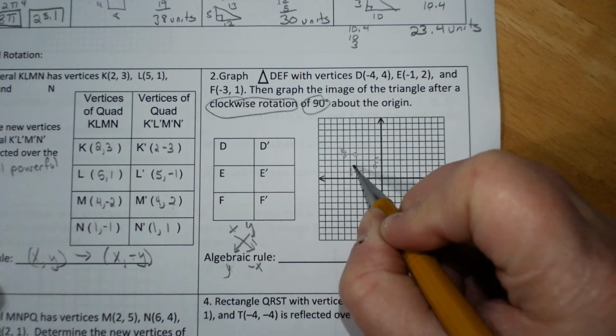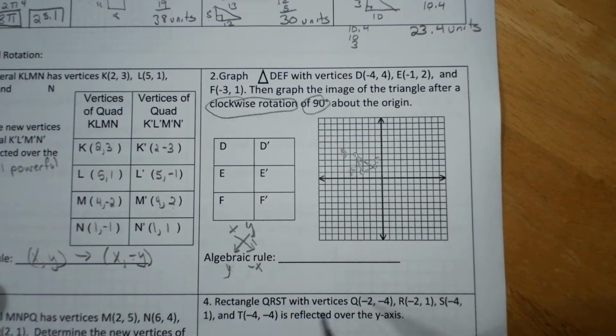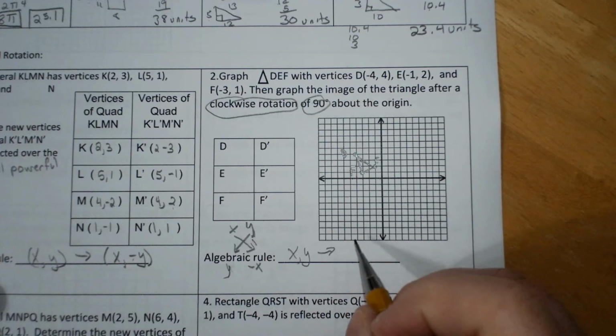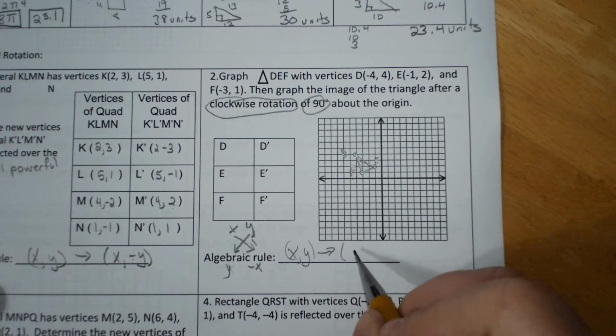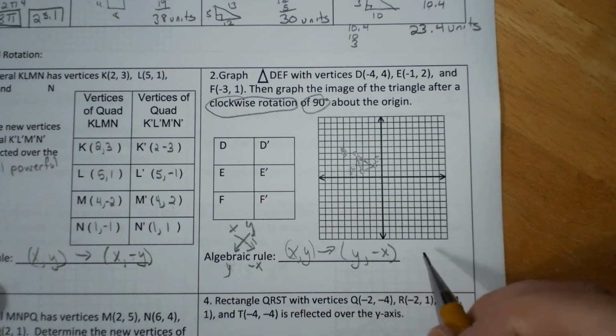And there's my F. Okay, here we go. Algebraic rule: x, y becomes y, negative x. All I do is flip-flop them.